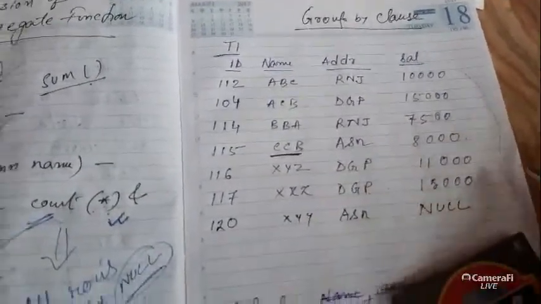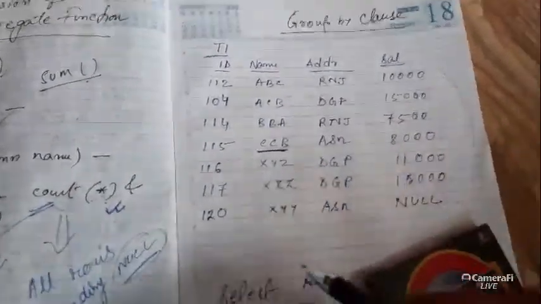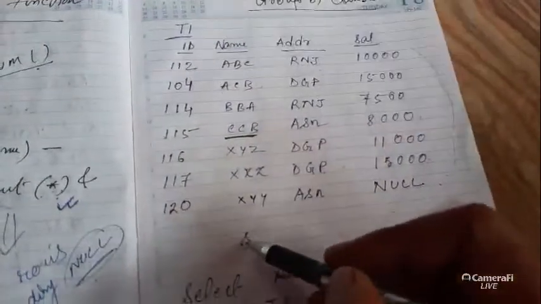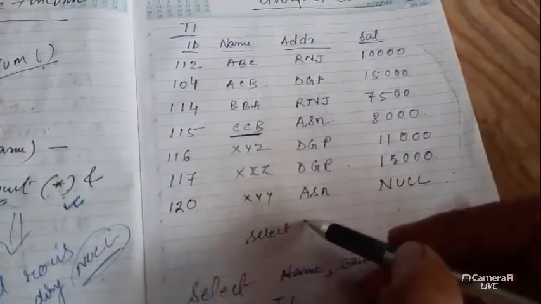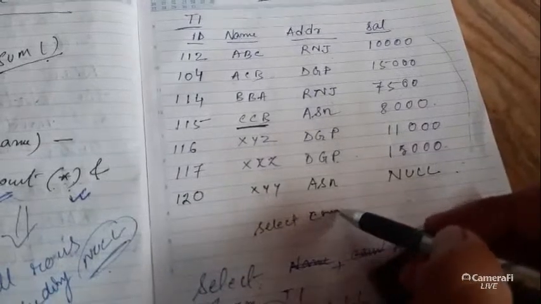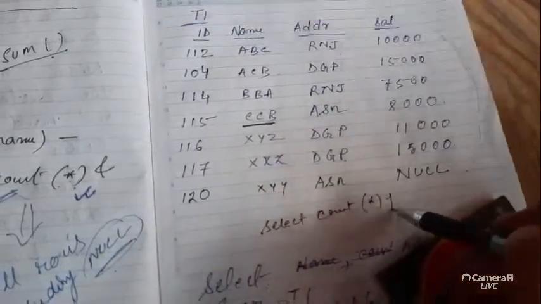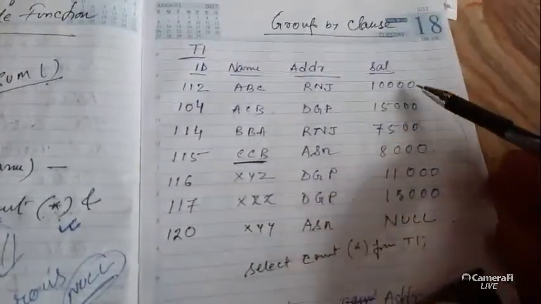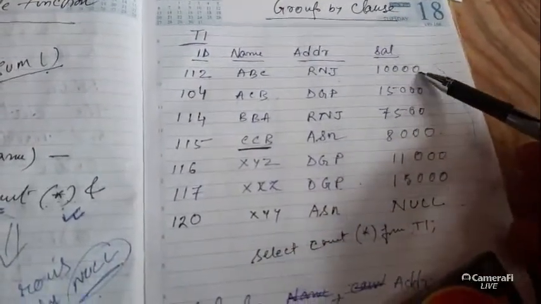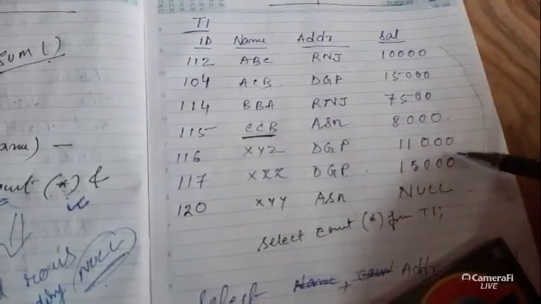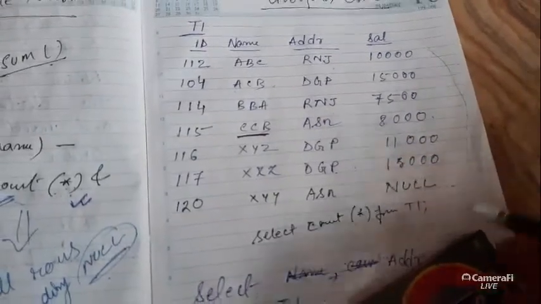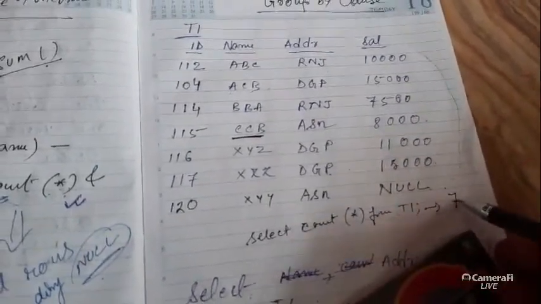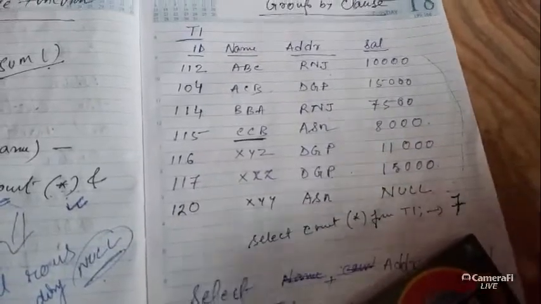So now what will happen? If you write for this table, that is select count star from T1, so in that case it will count all the rows. That is, how many rows are there? 1 2 3 4 5 6 and 7. So answer will come like 7. Count star means it will count the number of rows.